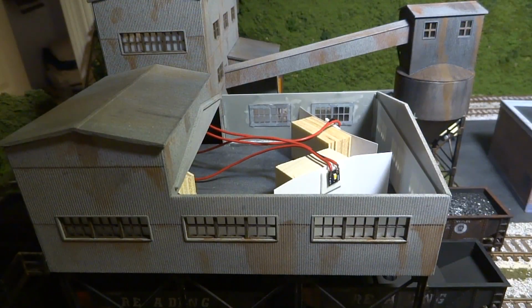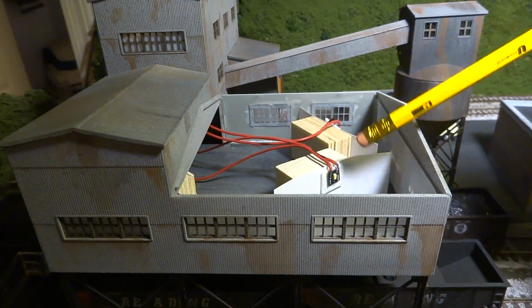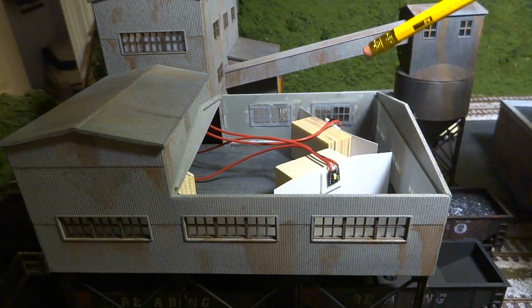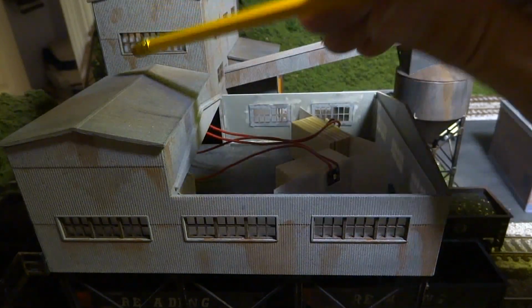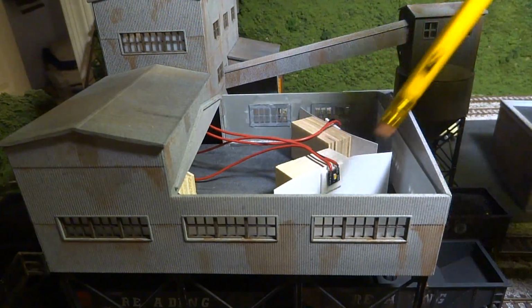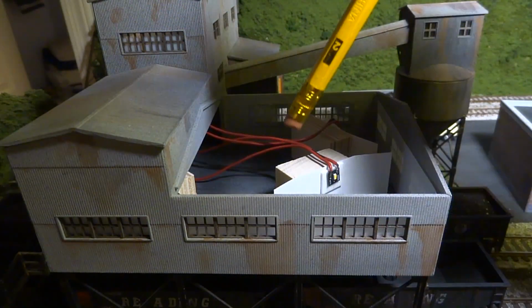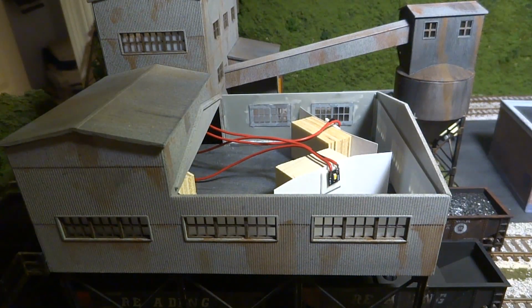So here's another view. You can see my little blocks of wood here and the white backing card. So I got an LED here and here, one over here, and one up in the top. And I put the frosted plastic around on the inside of the windows.